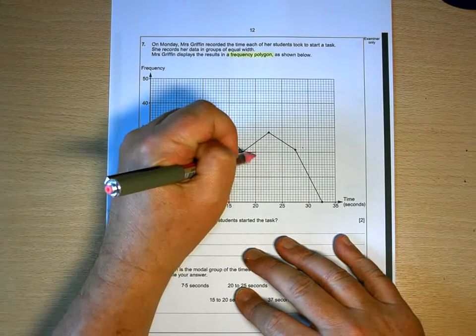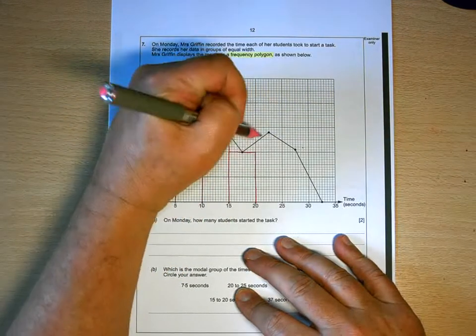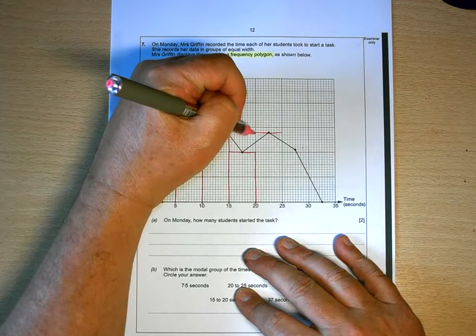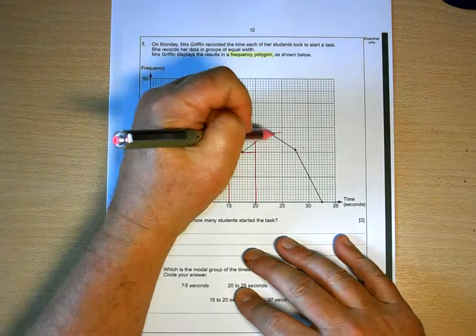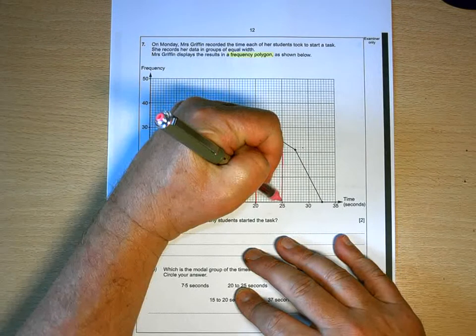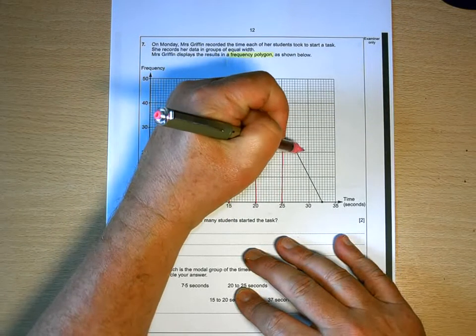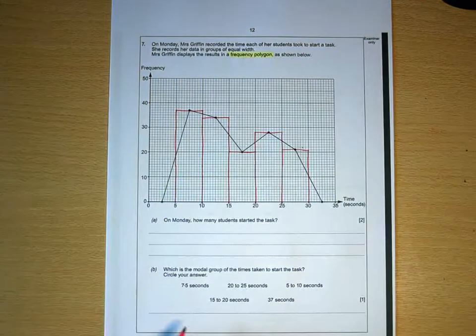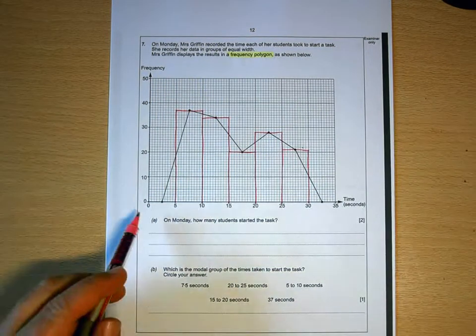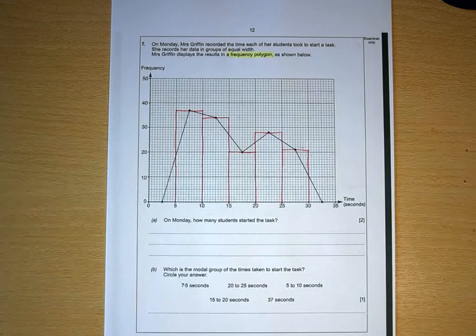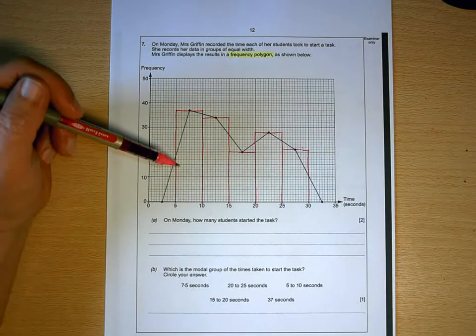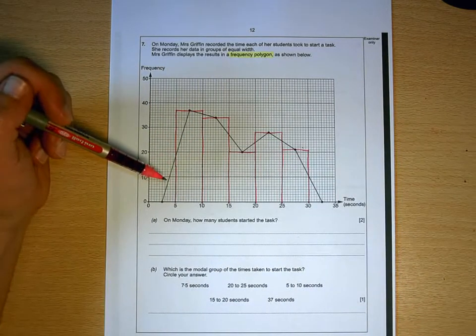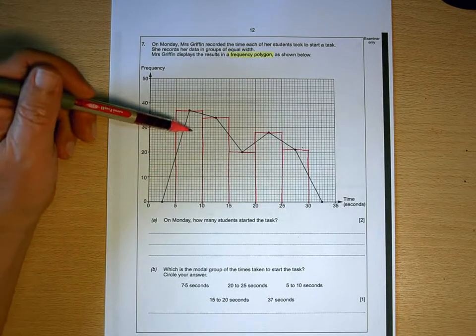I'm putting in the columns just because for some of you it might be easier to figure out what is going on here. Sometimes they'll talk about a grouped frequency diagram, which is what you see in pink. Sometimes they talk about a frequency polygon, which is what you were presented with. Frequency polygons are usually used if they're going to draw more than one set of data on the same graph, because with columns you can't see behind the columns, so it gets confusing.